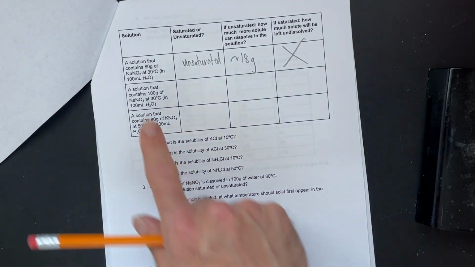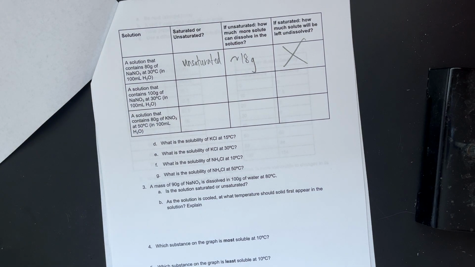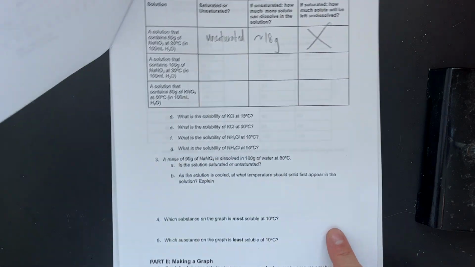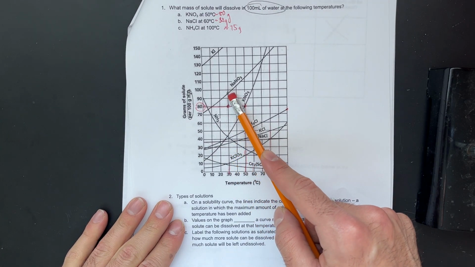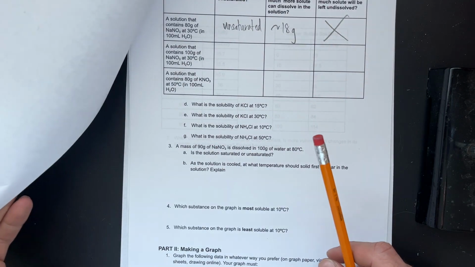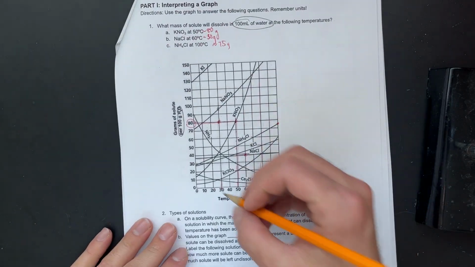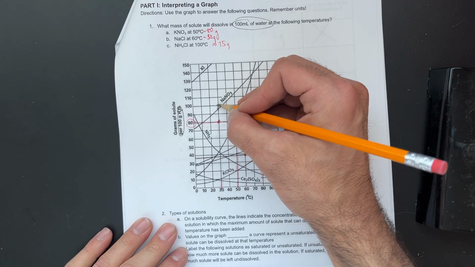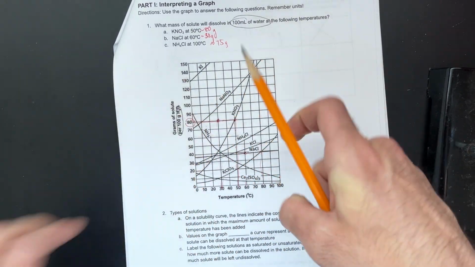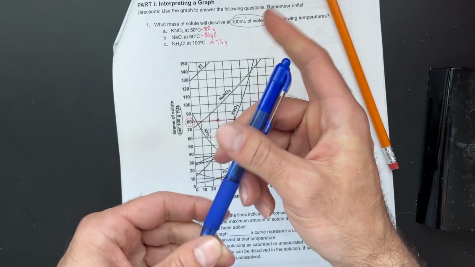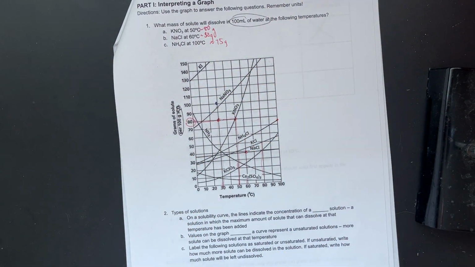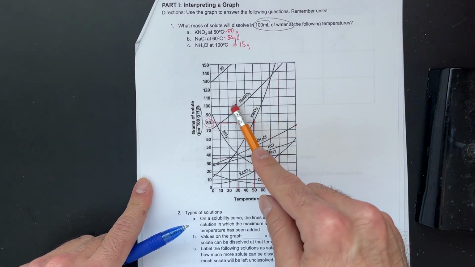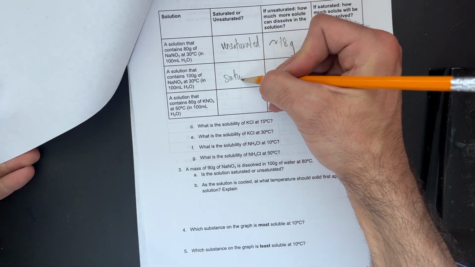All right, let's go on to number 2. A solution that contains 100 grams of NaNO3 at 30 degrees Celsius. Well, NaNO3 is here, and we have 30 degrees, we have 100 grams. I guess this is kind of the opposite of our last one, right? So let me put that in blue. And so here's our max. We are above the line this time, and so this time we are actually saturated, right?